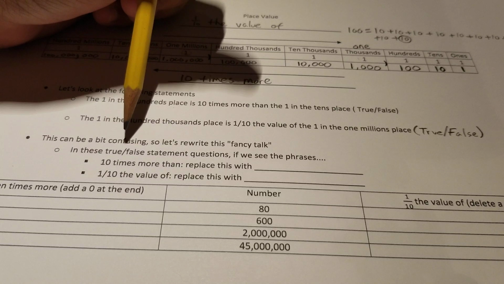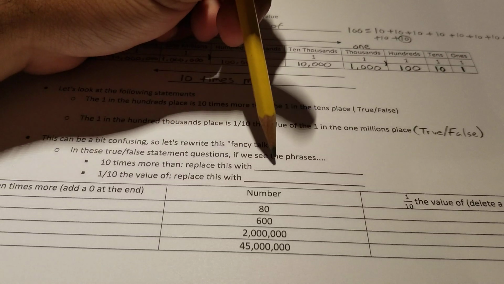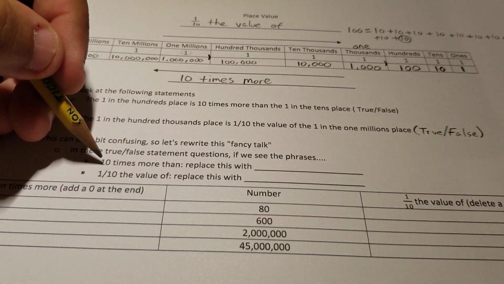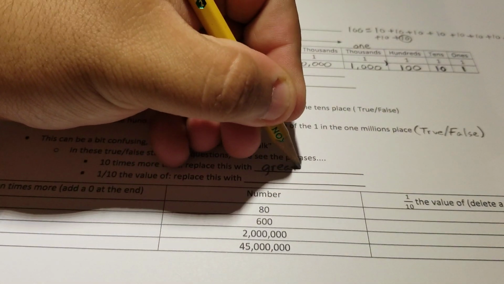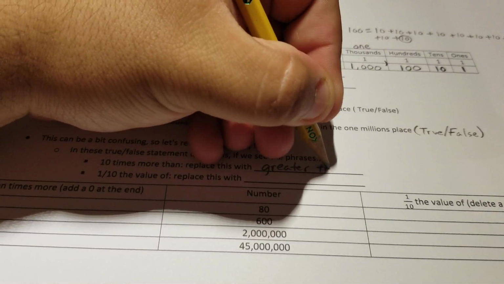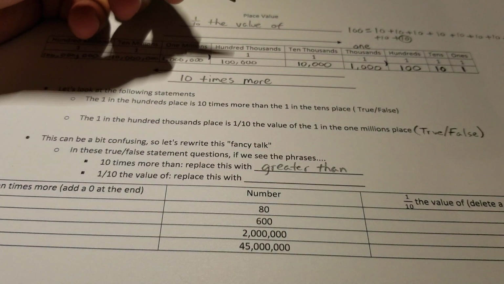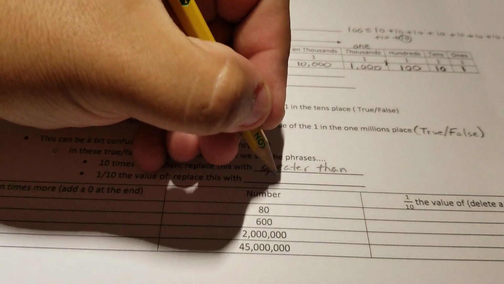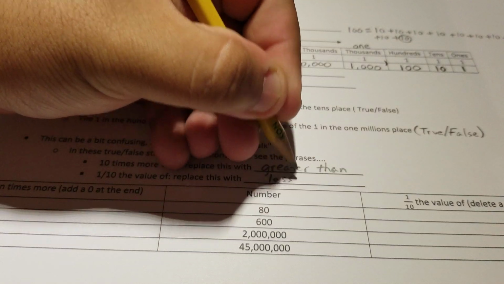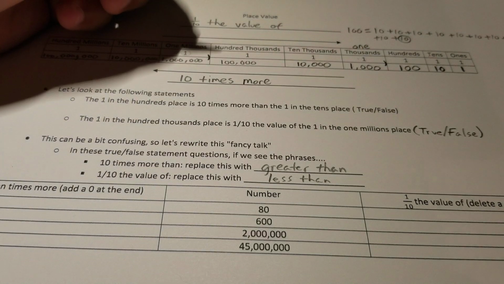So what I've shown your children is in these true-false statements, if we see the phrases 10 times more than, replace this with greater than. If we see 1/10 the value of, change that with less than, and watch what happens.